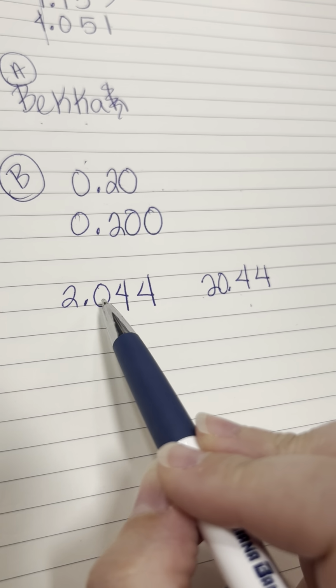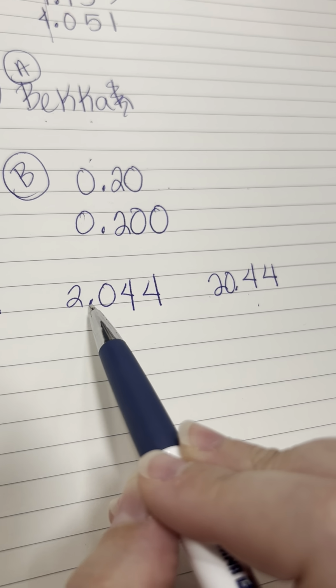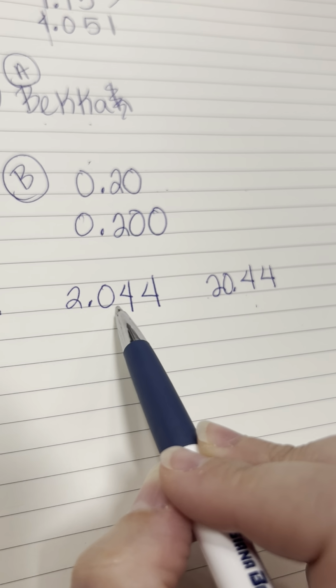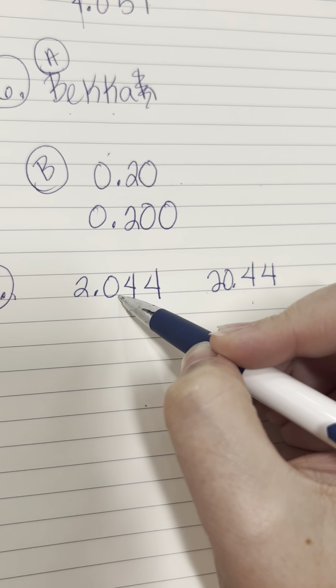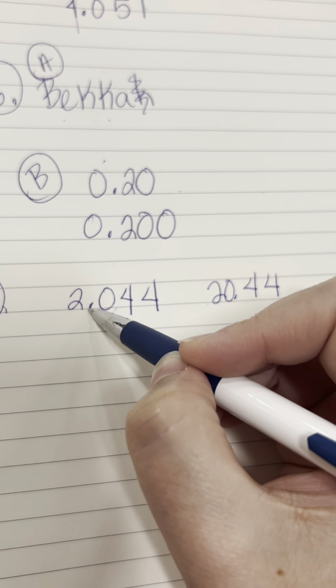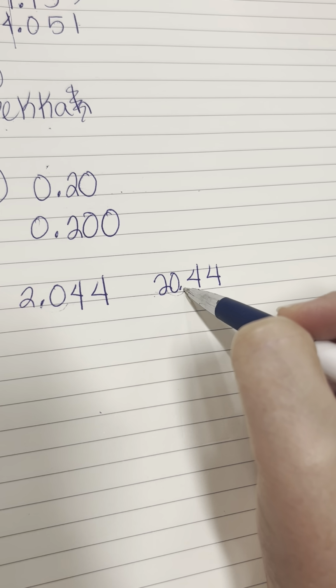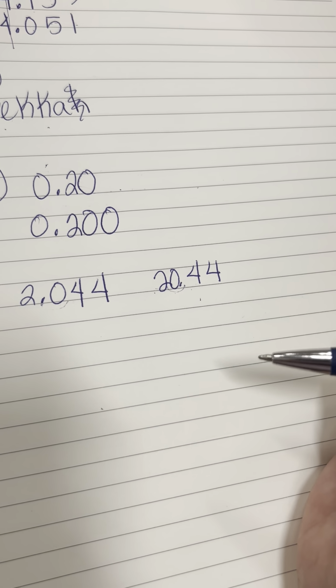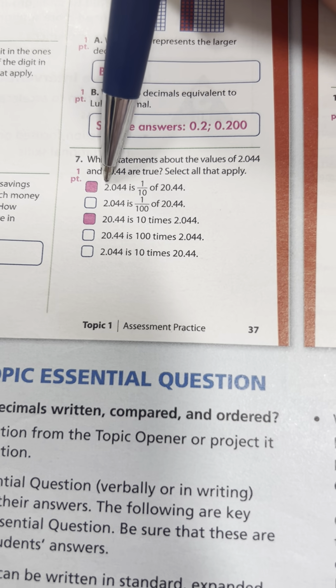I have a 2, 0, 4, 4 and a 2, 0, 4, 4. All that happens is that the decimal moved. If I move the decimal this way, I went 10 times less. If I moved it here, I multiplied 10 times more. So what we marked on our page was this one.